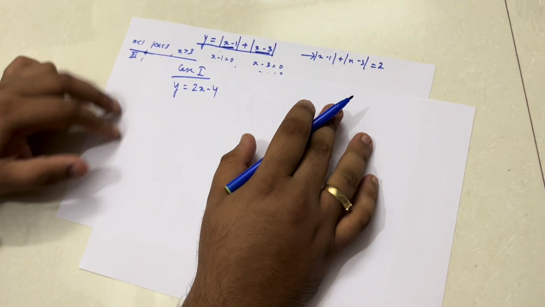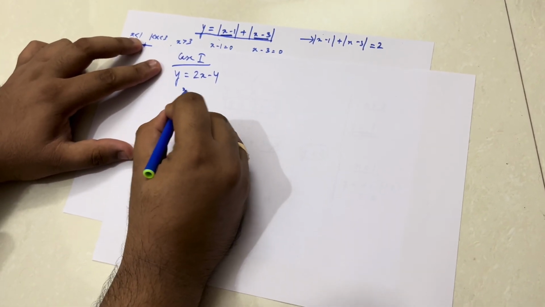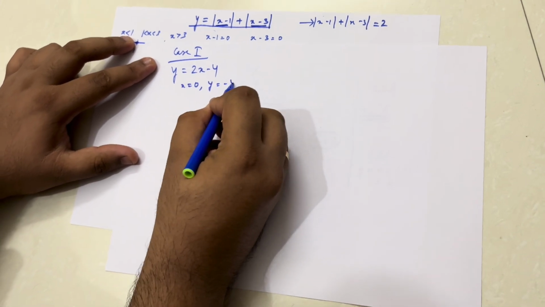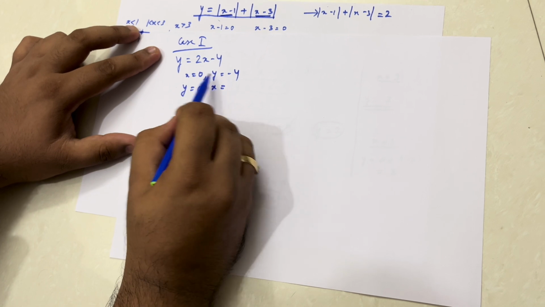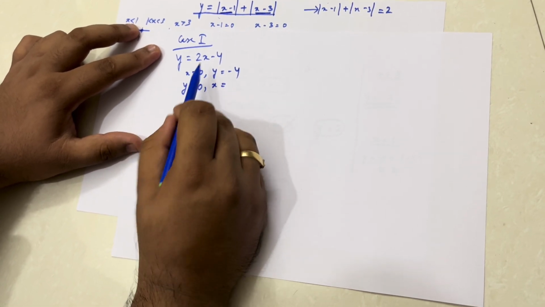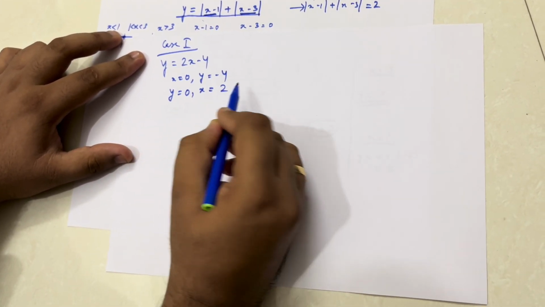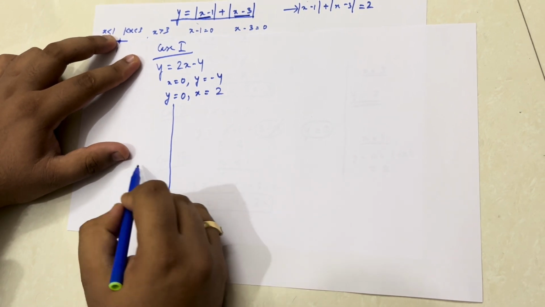How do we draw this graph? Very simple. x is 0, y is minus 4. If y is 0, x is equal to 2. Let us plot this graph. Very simple it is.